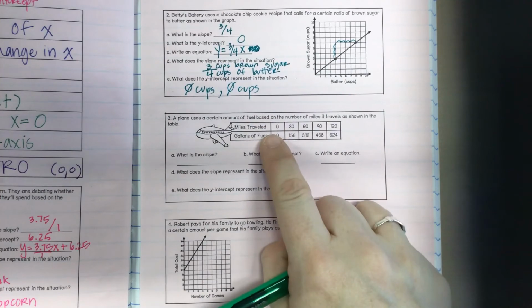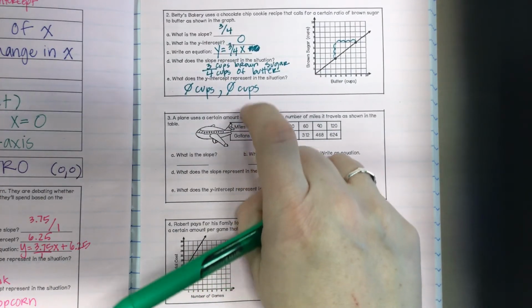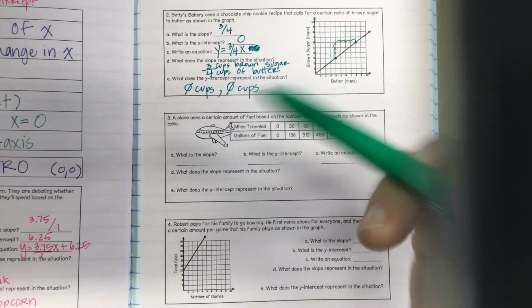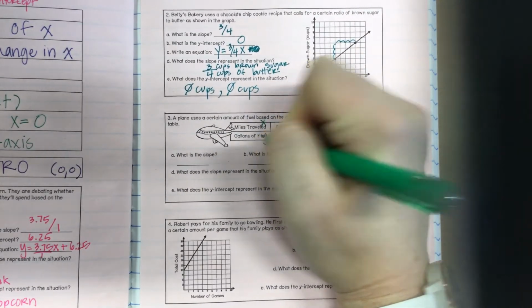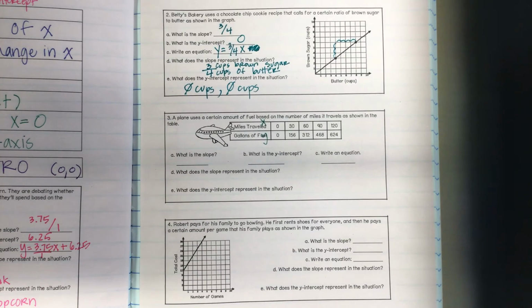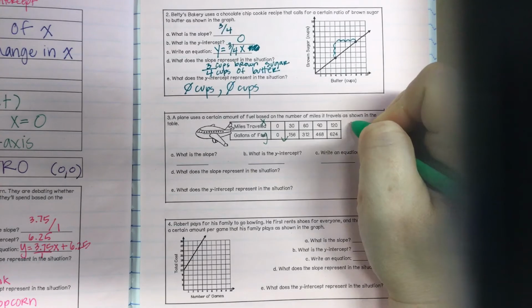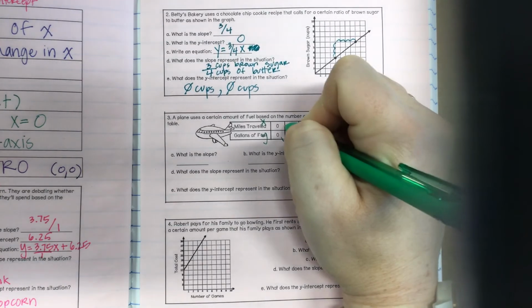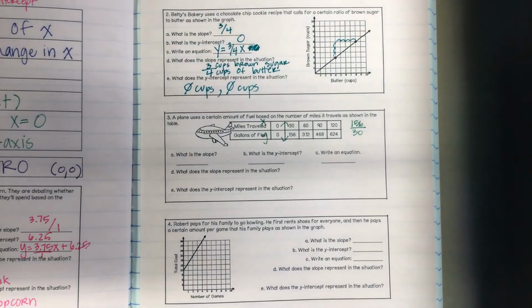Perfect. Which one is the X? Top. Good. And this one's my Y, correct? What's my slope? Change in Y over change in X. Good. 156 over 30. Do you think that might simplify? Yeah. Try it. Does 156 over 30 simplify? 26 over 5.